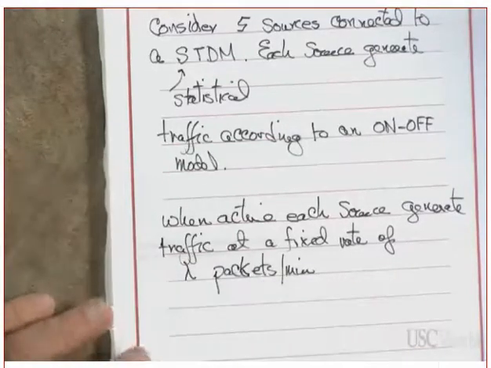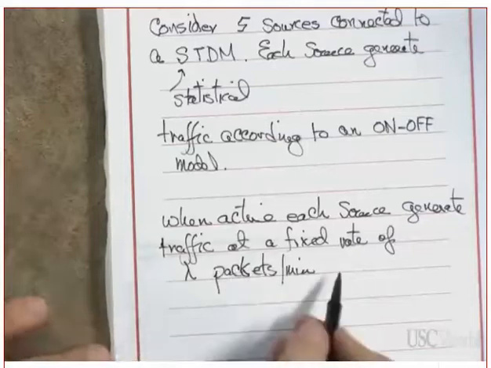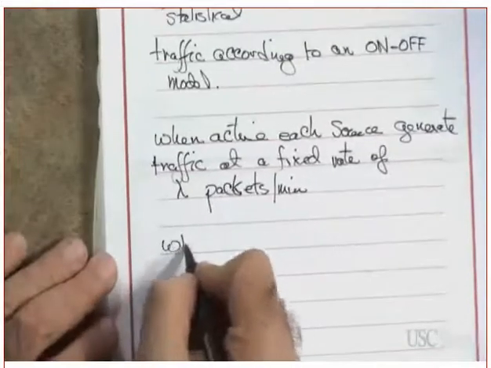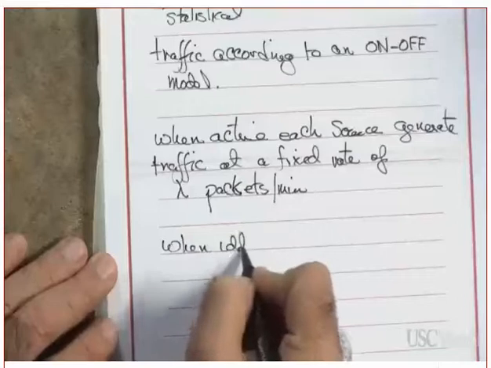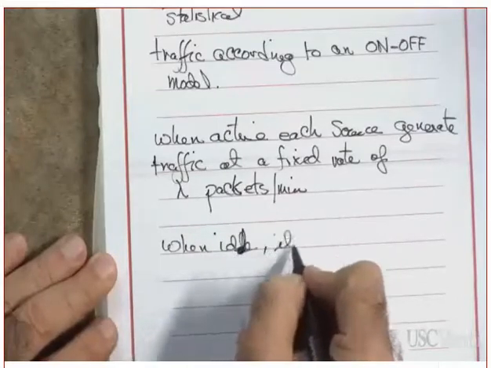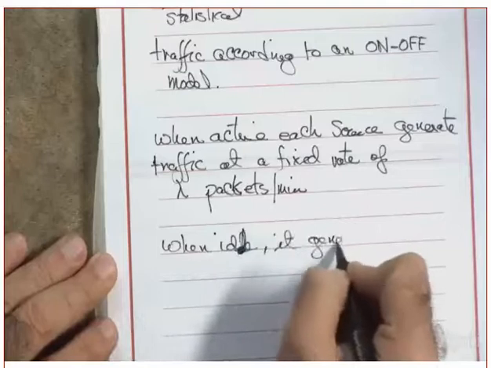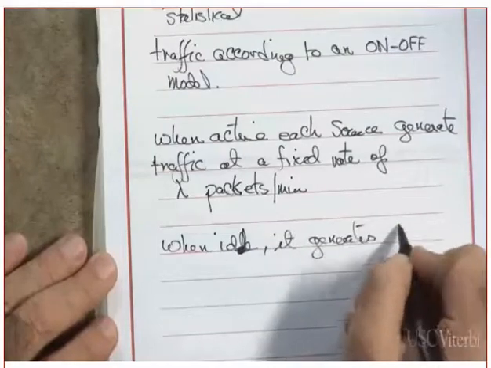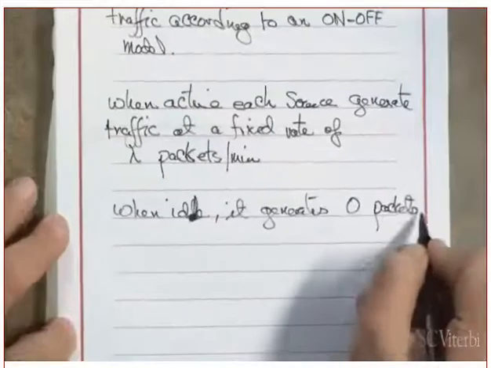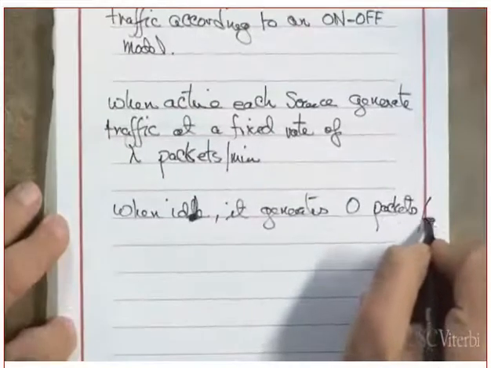So when the source is active, it generates traffic at a rate of lambda packets per minute. Of course, when off, when idle, it generates how much? Zero, of course, zero packets per minute.